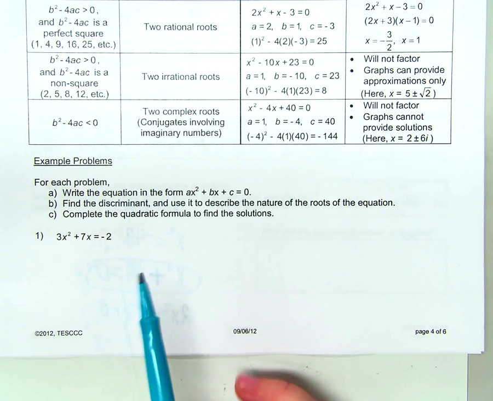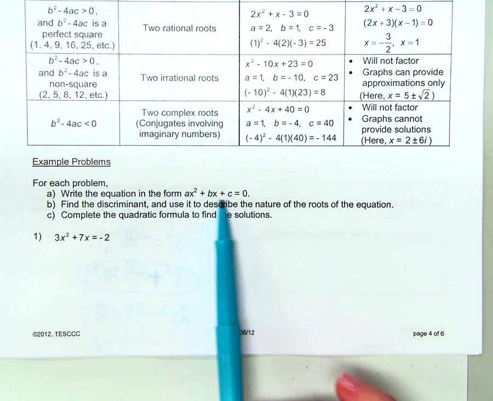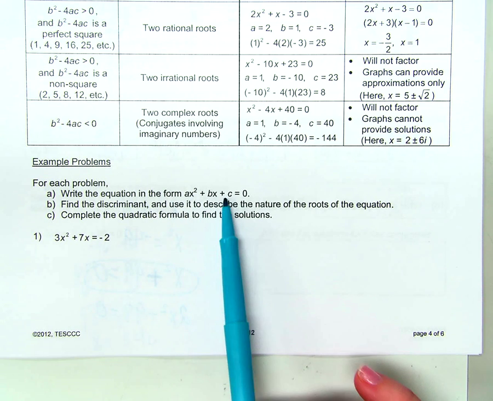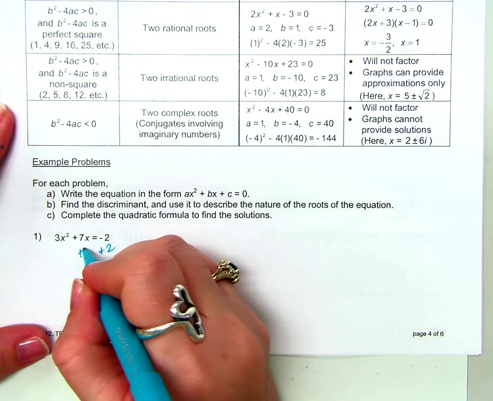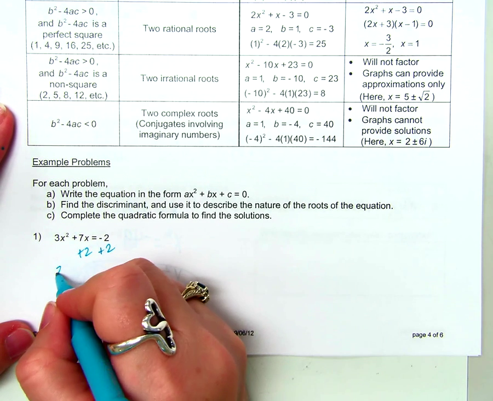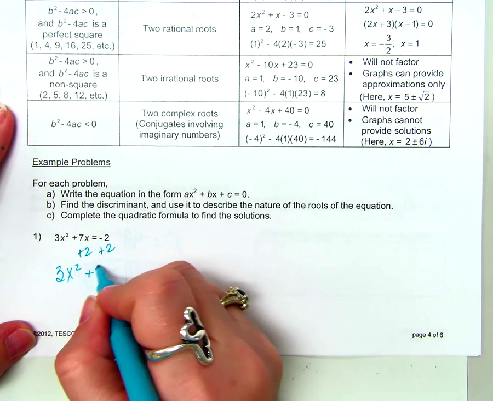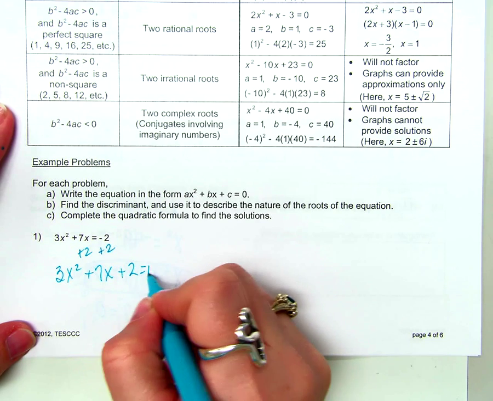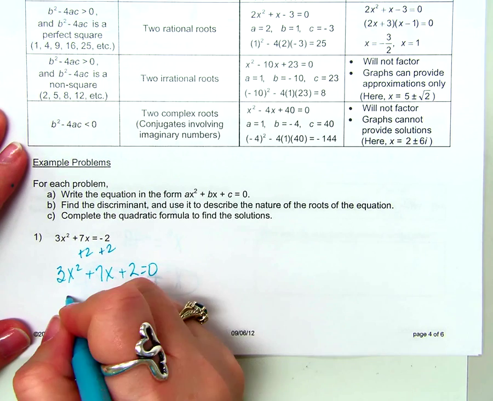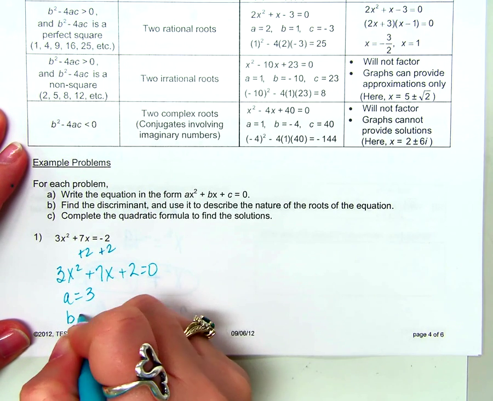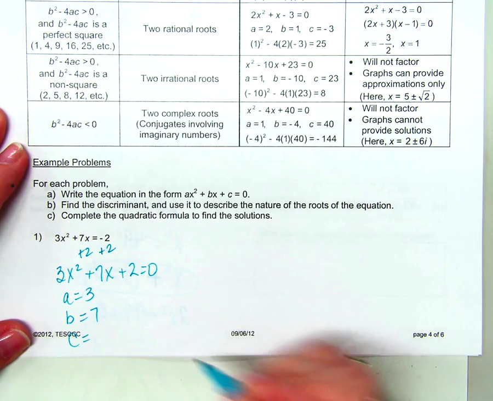For each problem, we're going to write the equation in the correct form: ax squared plus bx plus c equals 0. So first I have to add 2 to both sides, right? 3x squared plus 7x plus 2 equals 0. Next, I want to identify what I'm going to need to use for my discriminant and for my quadratic formula. A, B, and C, right? A is 3, B is 7, C is 2.